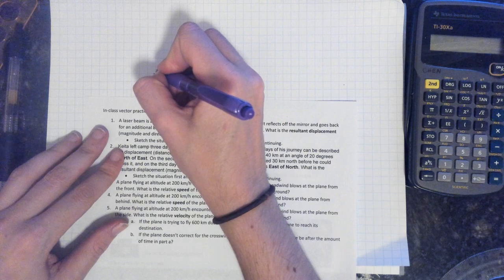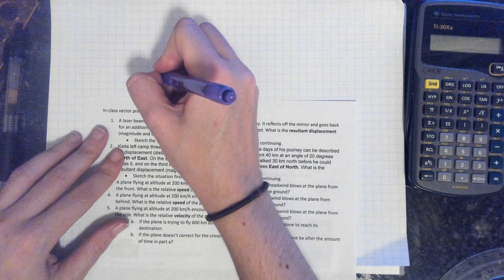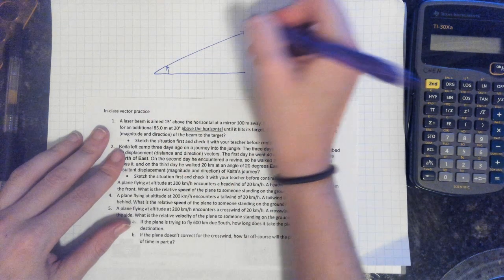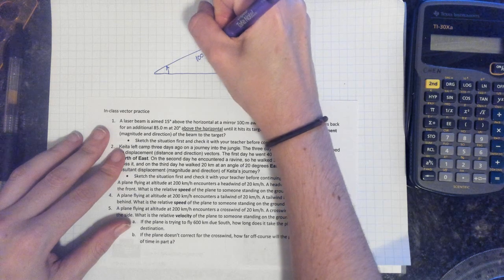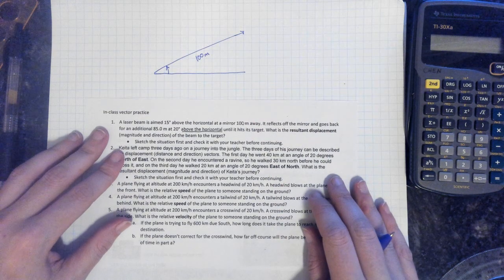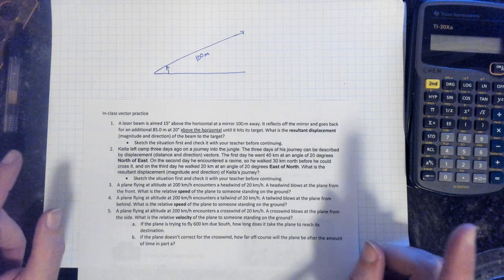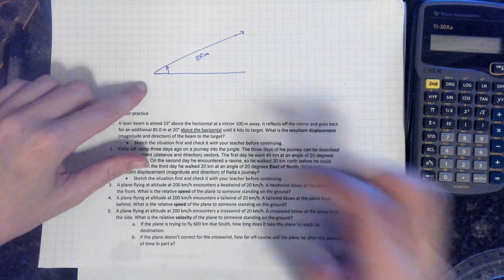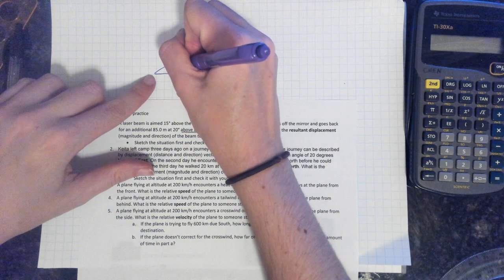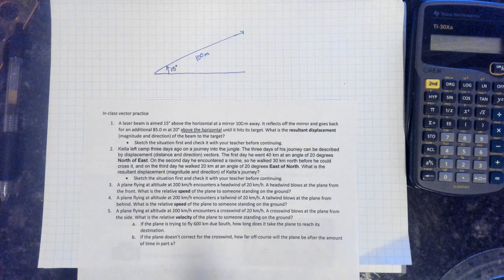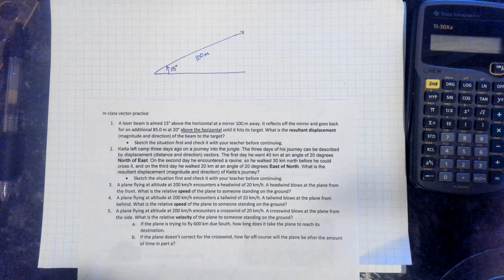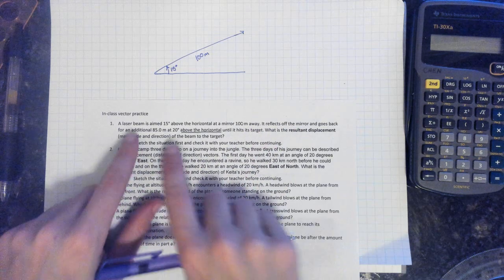So we know our picture should go this way, and it'll go for 100 meters. The next part is the tricky part. So let me label this: 15 degrees and 100 meters. The next part can be a little confusing.